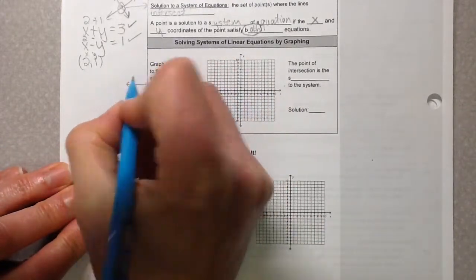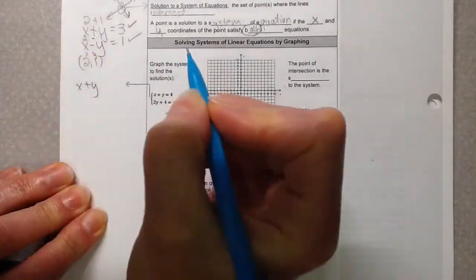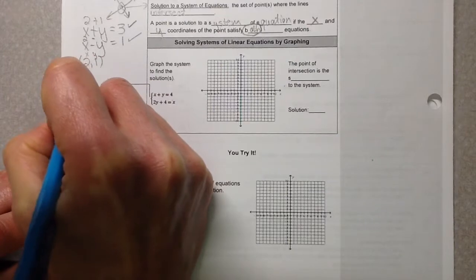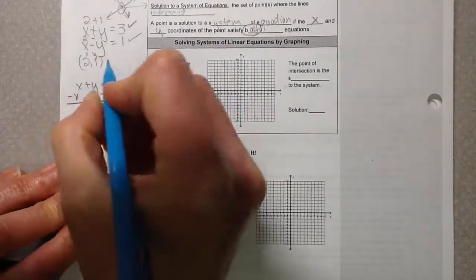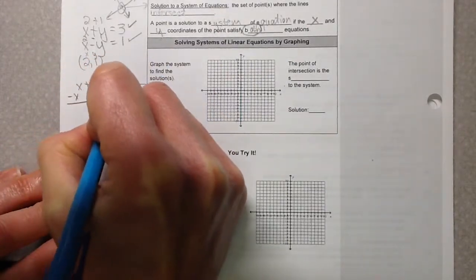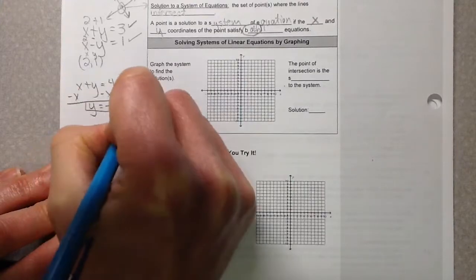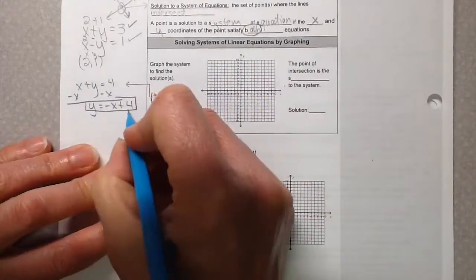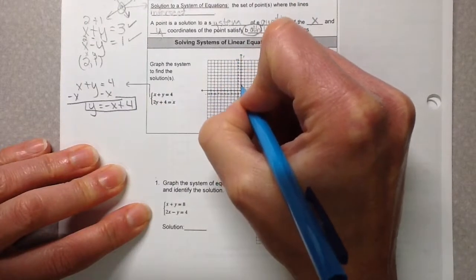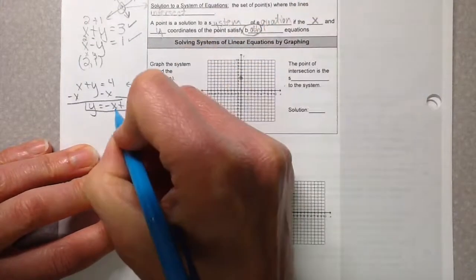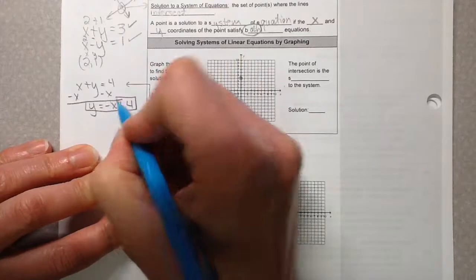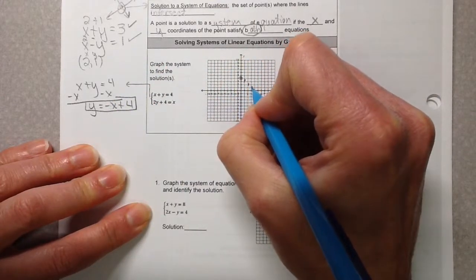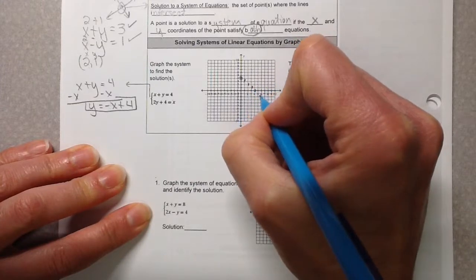So this one, if we say x plus y equals 4, we want to say y equals mx plus b, so we'll subtract x from both sides. And now I have y equals negative x plus 4. So that's the first one that I'm going to graph. I'm going to go to positive 4. So 1, 2, 3, 4. And my slope says I go down 1 over 1. So slope is negative, which means the line goes down from left to right.